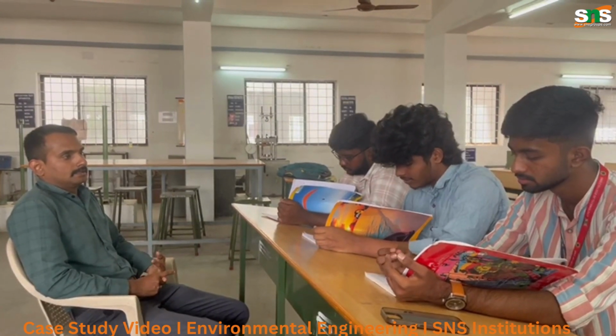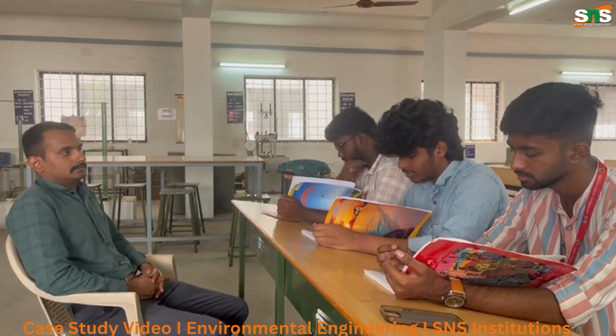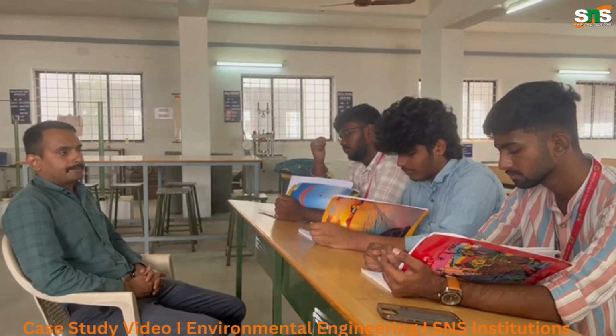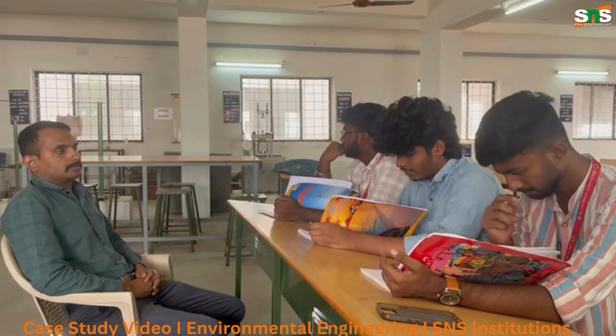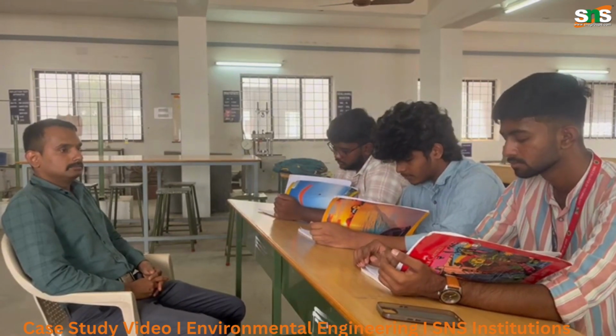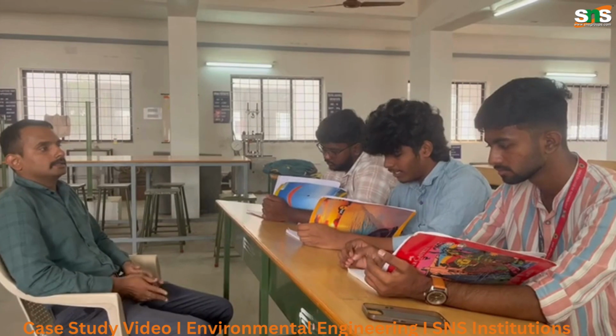Another issue is environmental conservation. Since the Siruvani source is located near forest areas of the Western Ghats, protection of the catchment area is very important. Deforestation, pollution and climate change may affect rainfall patterns and water availability. Therefore, sustainable watershed management practices are necessary for long-term water security. The treatment plant also requires periodic modernization.